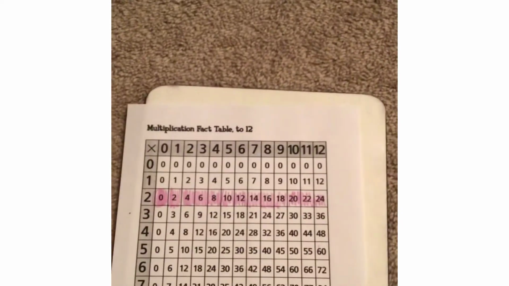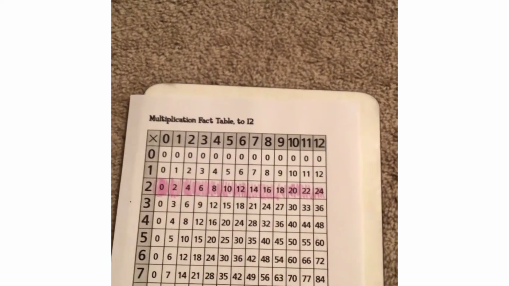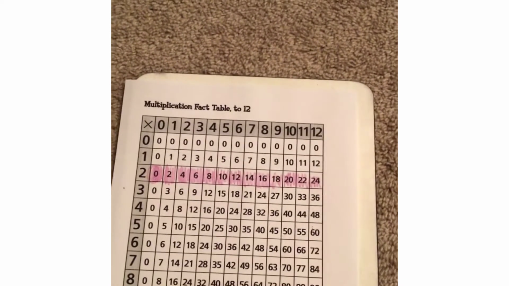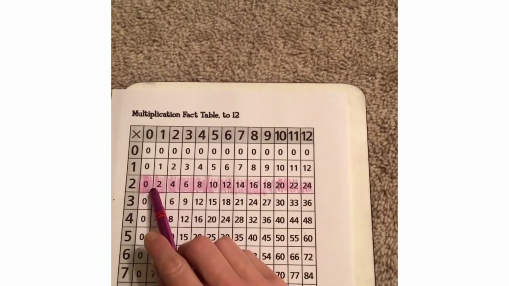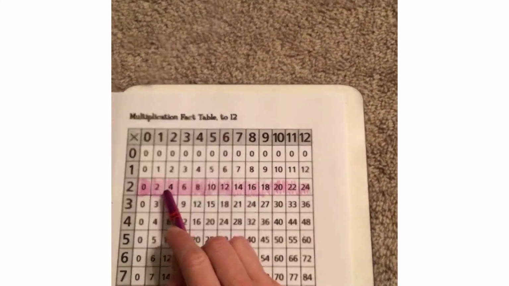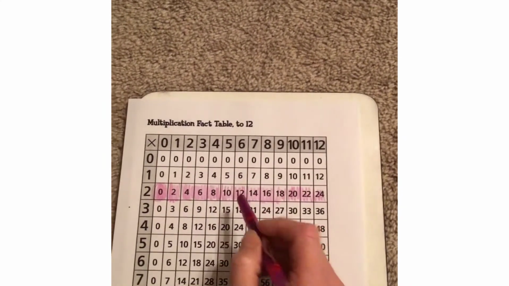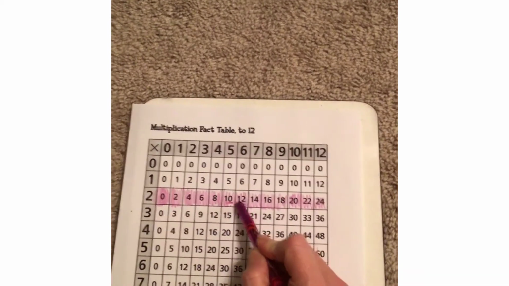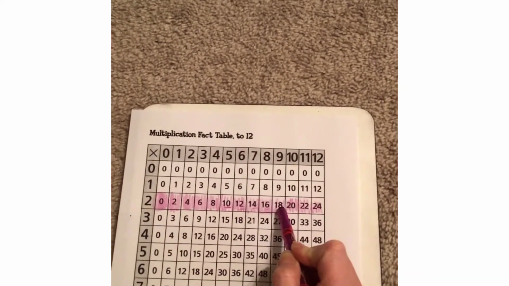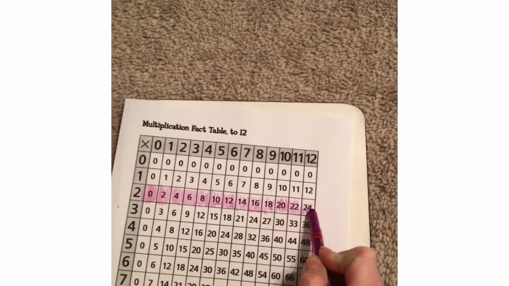Good job. All right, when we look at this row, what are some things you notice? One of the things I notice is that it's a pattern. 0, 2, 4, 6, 8, and then when I look in the ones place, I see another 0, and then another 2, and a 4, and a 6, and an 8, and it goes back to 0, 2, 4.